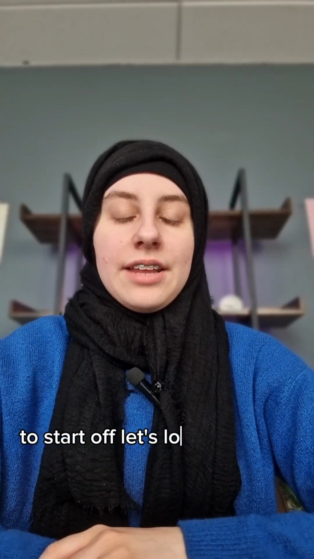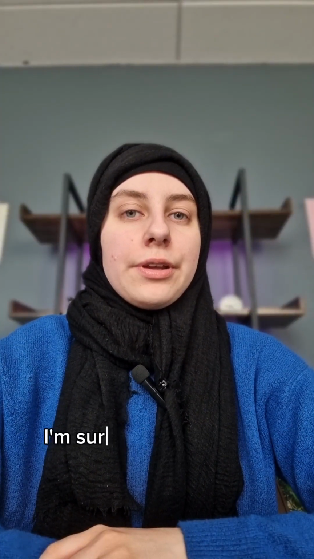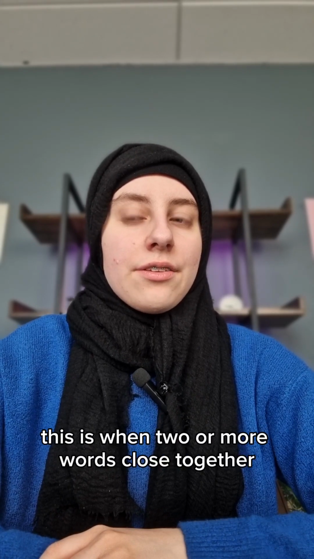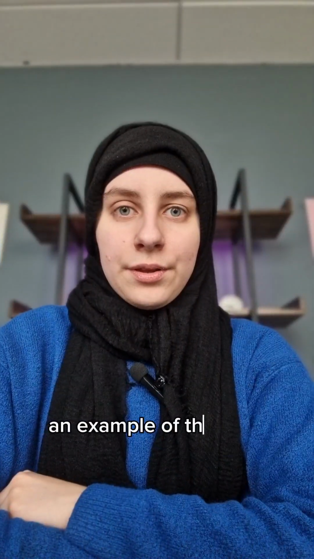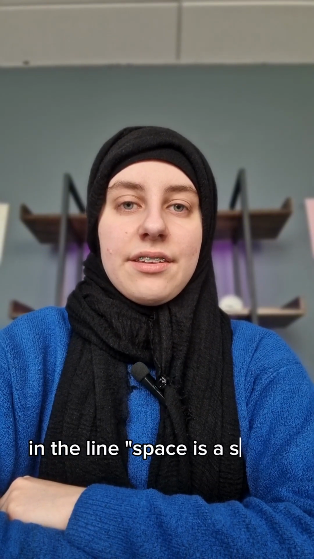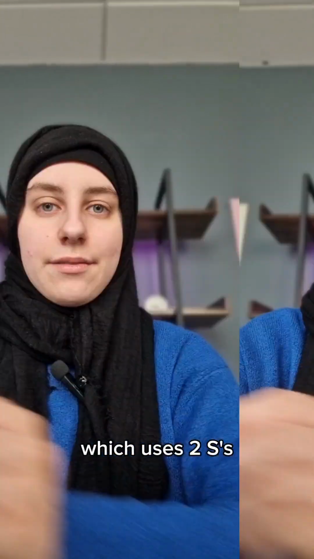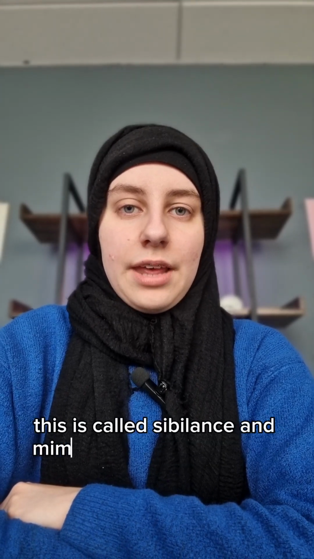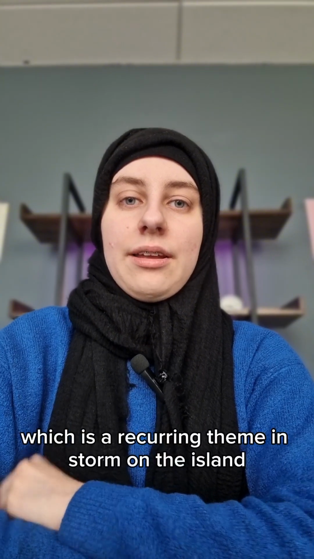To start off, let's look at sound devices. I'm sure you've heard of alliteration. This is when two or more words close together start with the same letter. An example of this is in Seamus Heaney's poem Storm on the Island, in the line "Space is a salvo," which uses two S's. When the letter S is repeated in alliteration, this is called sibilant and mimics the sound of water rushing, which is a recurring theme in Storm on the Island.